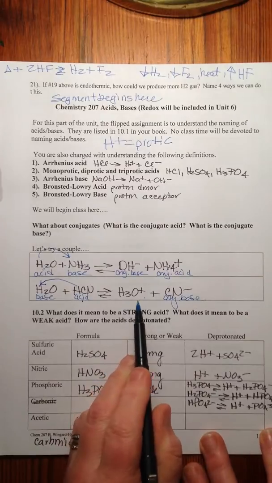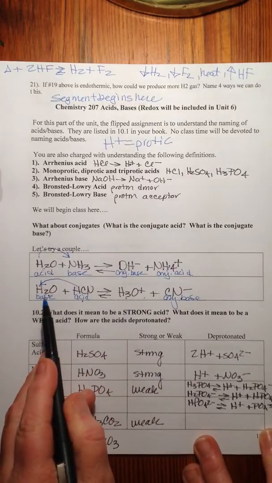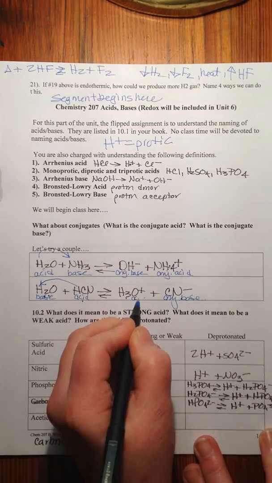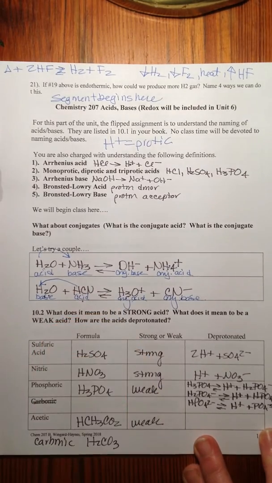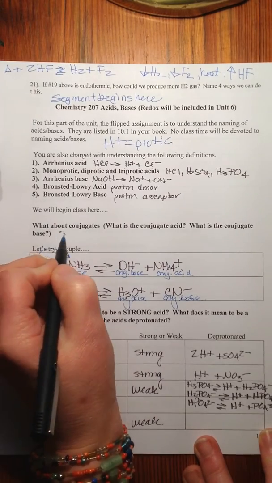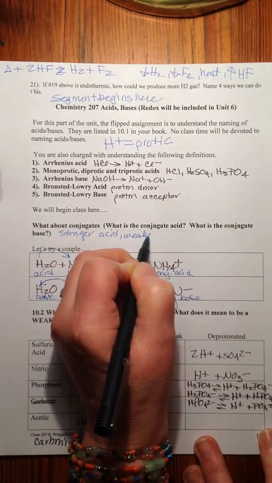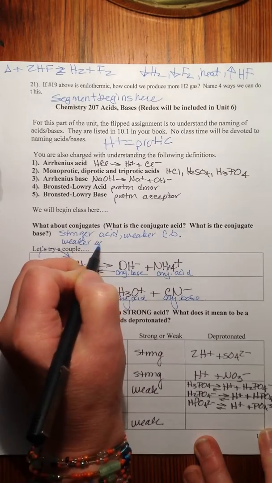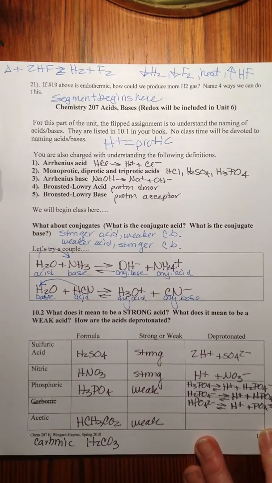H3O+, going backwards, becomes H2O. 3 protons here, 2 protons there, means that this goes from 3 to 2, and this is the acid. Since it's on the right-hand side of the equation, we're going to call it the conjugate acid. Now, the stronger the acid, the weaker the conjugate base. Or the weaker the acid, the stronger the conjugate base.